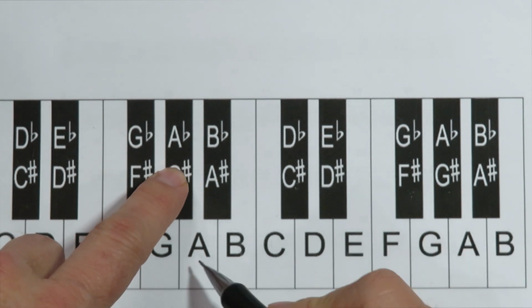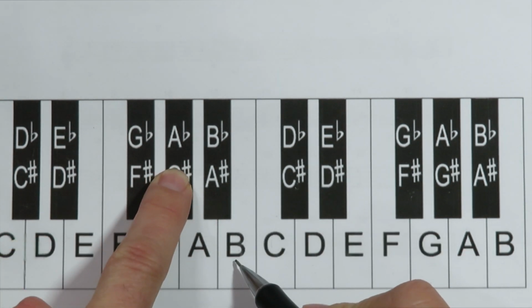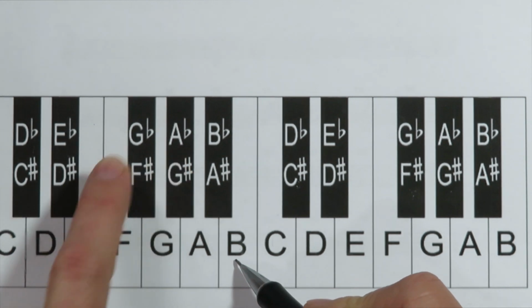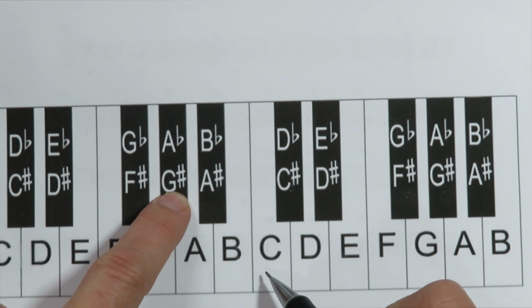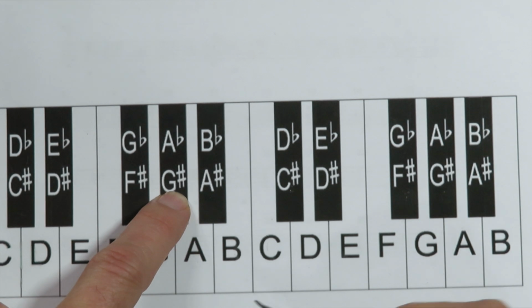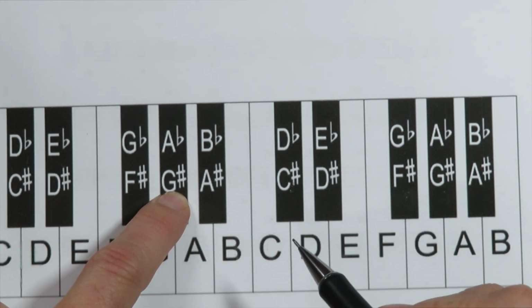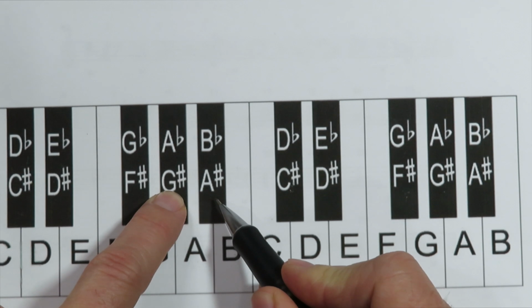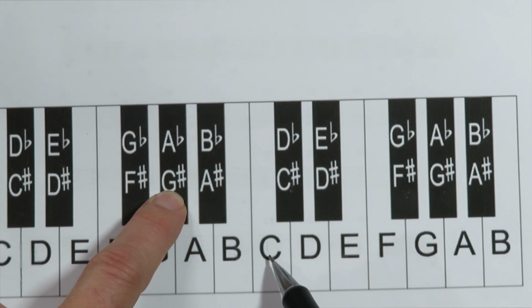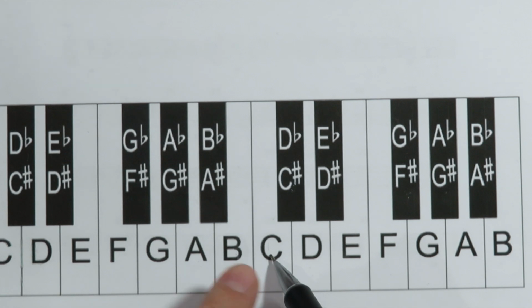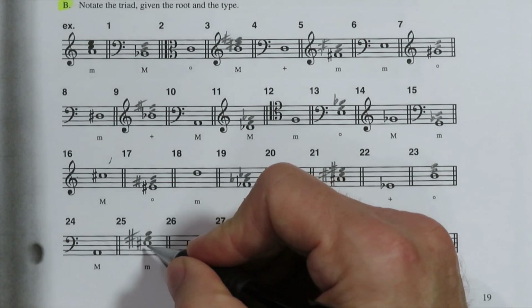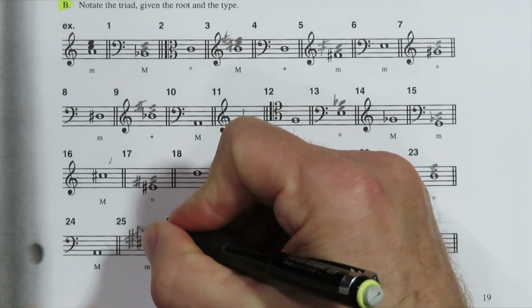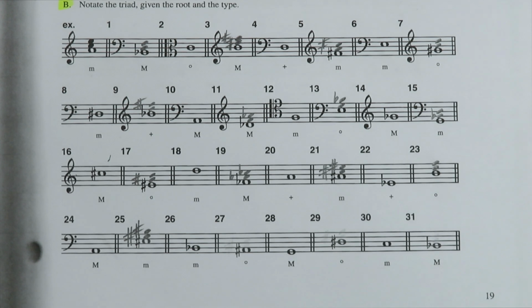G sharp, 1, 2, 3 half steps to B natural. That's a minor third, but minor chords are built by stacking a minor third and then a major third. So we're going to have to go 2 whole steps, G sharp, A sharp, B sharp, right? Which is enharmonically equivalent to C. So we have the E sharp, G sharp, and the B sharp.